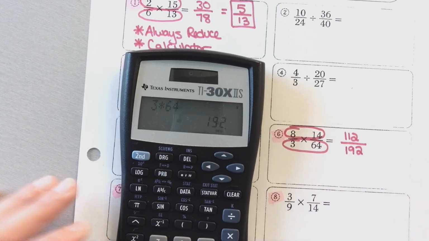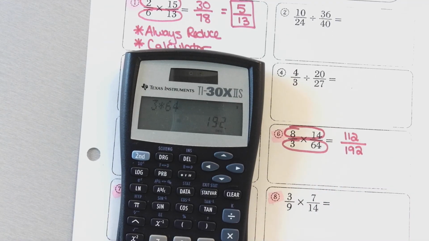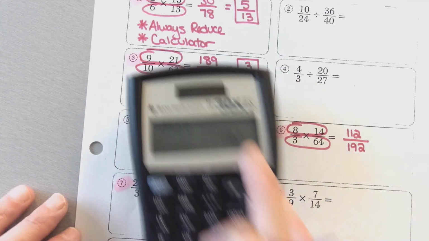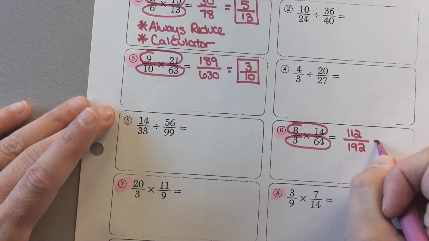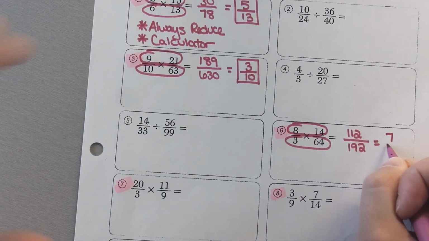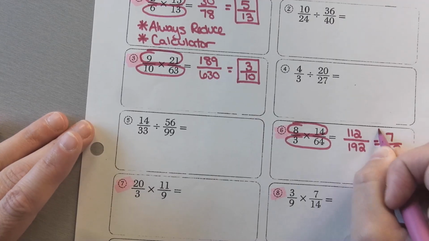Ooh, I can tell I can reduce that. How do we know we can reduce? Are they both even? Yeah, that's our clue. Alright, reduce. I'm going to take my calculator off the screen. You're going to do it, I'm going to do it, and somebody's going to tell me the answer. Ooh, I got my answer. What'd you get? 7 over what? 7 over 12. Yep, for 6. 7 over 12.